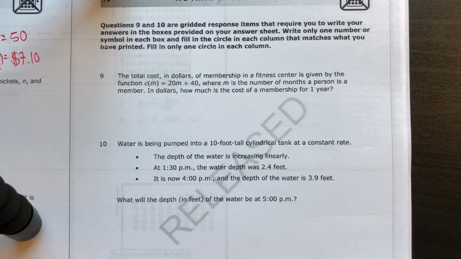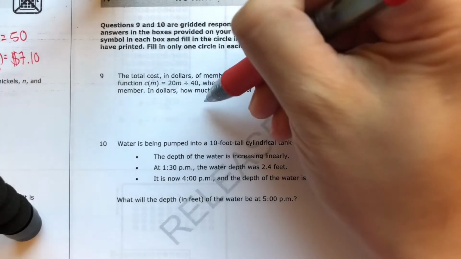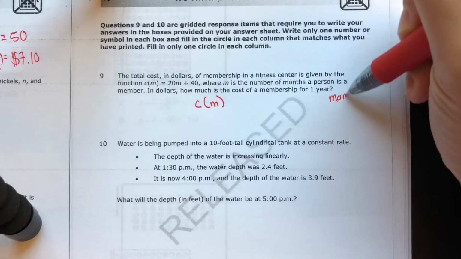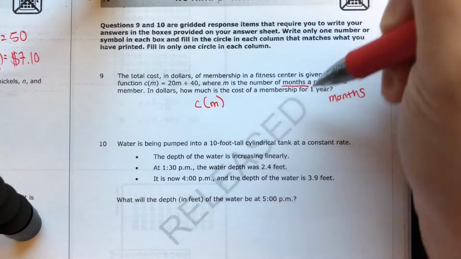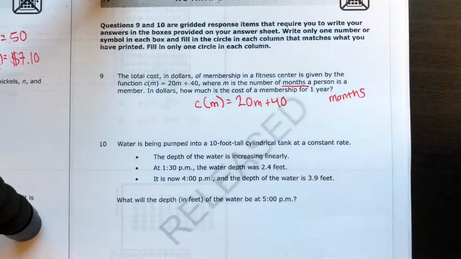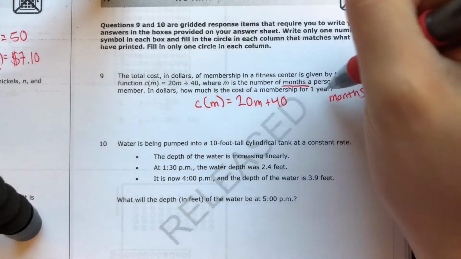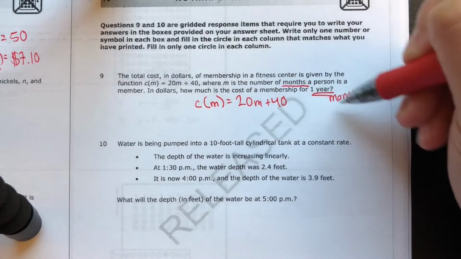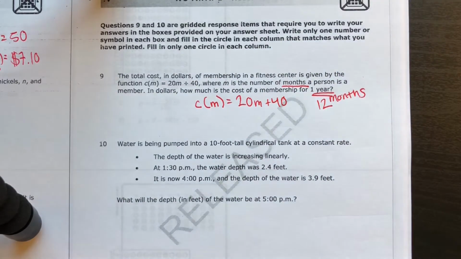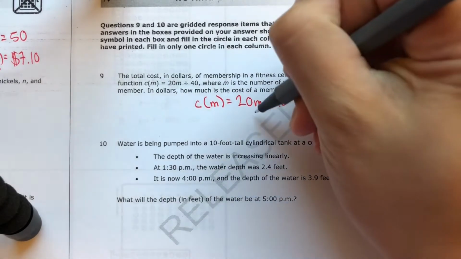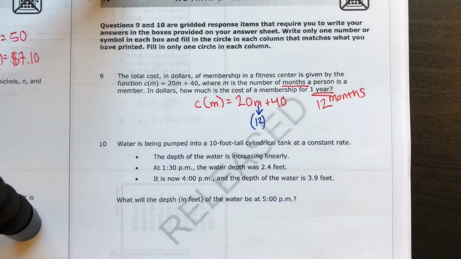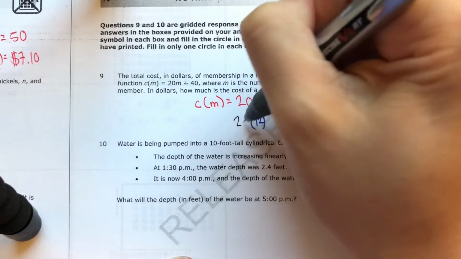This problem is as easy as plugging in a number. So I have C of M, M being months, which is really important, is equal to 20M plus 40. The question is asking how much will it cost for a membership of 1 year. 1 year needs to be converted to months, and 1 year is equivalent to 12 months. So instead of plugging in 1, I need to plug in 12. All I do is add that to my equation.